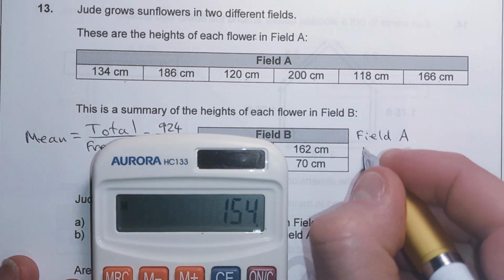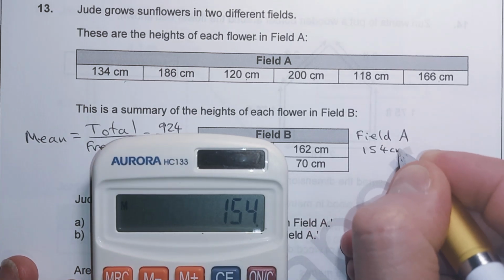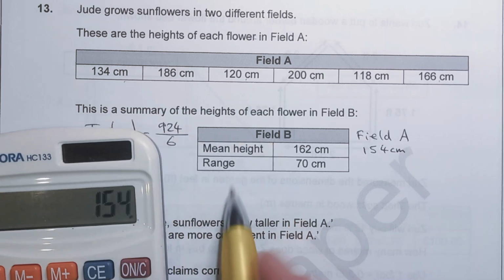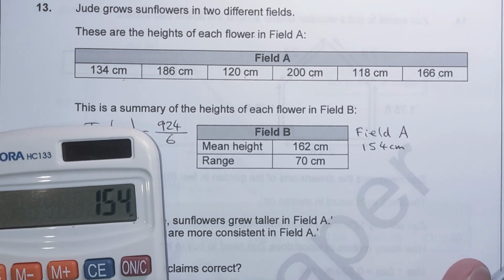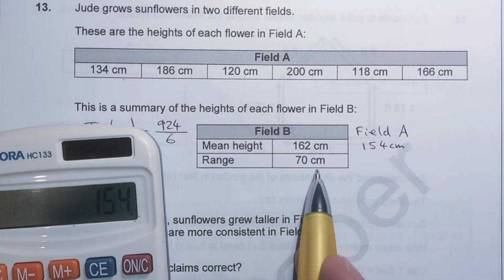In fact, we can write the mean over here. Now for the range, it's the difference between the biggest value and the smallest value.